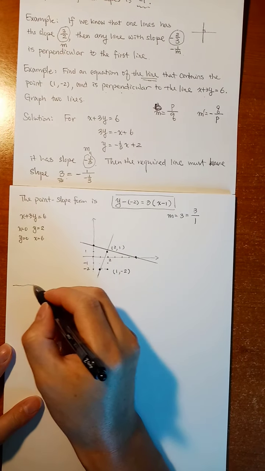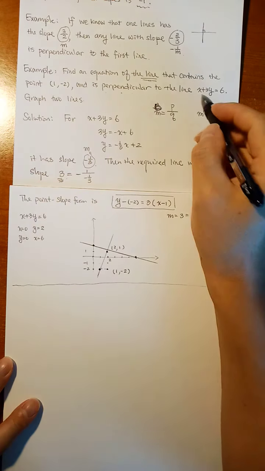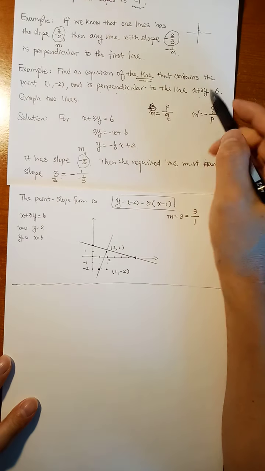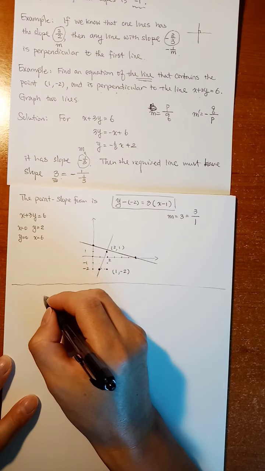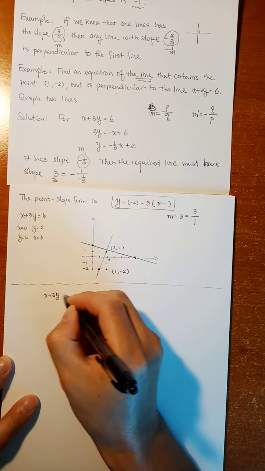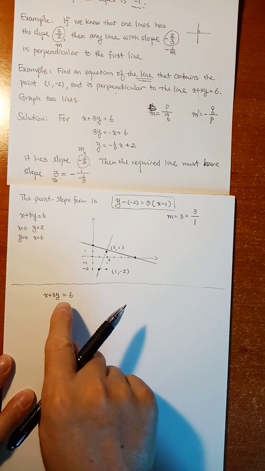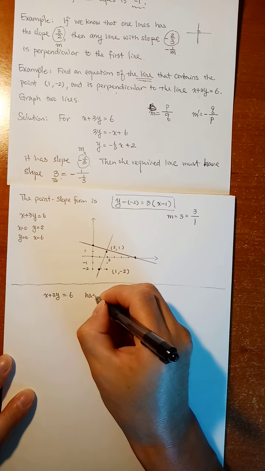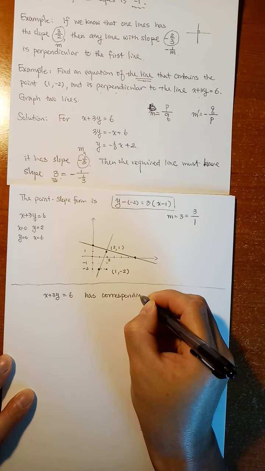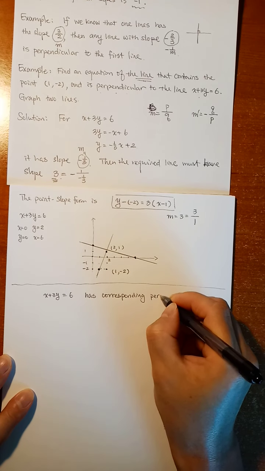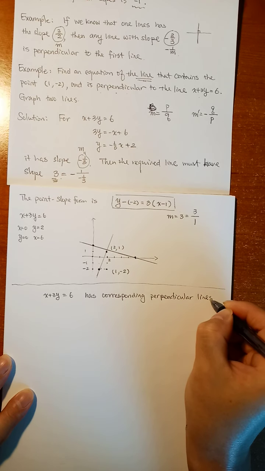Another one, let's try to solve this. I always try to give you 2 methods to solve perpendicular questions. When the line is given by the general equation x plus 3y equal to 6, then the corresponding perpendicular lines look like this.